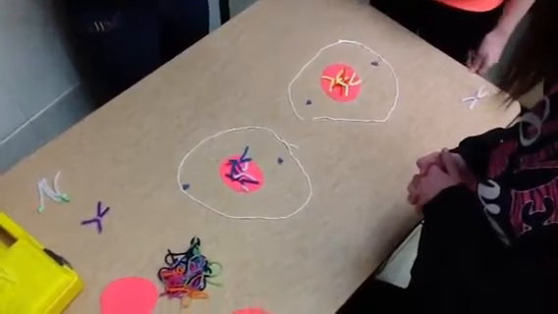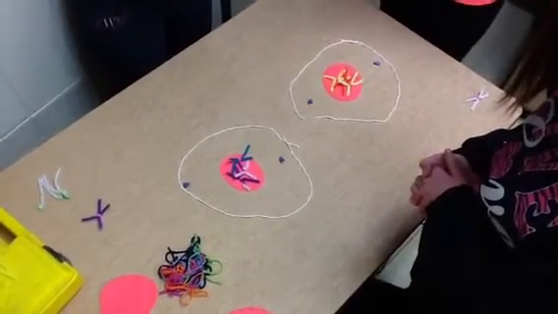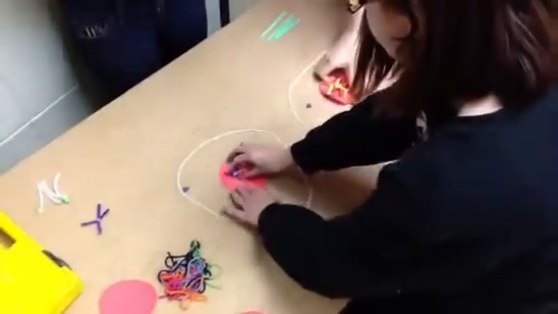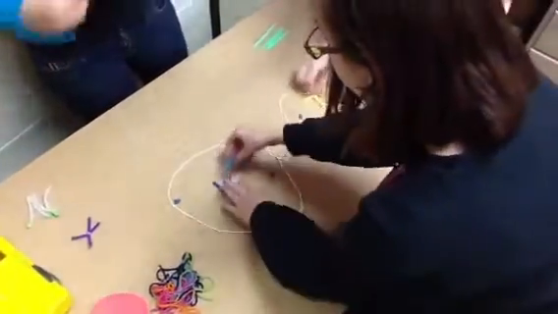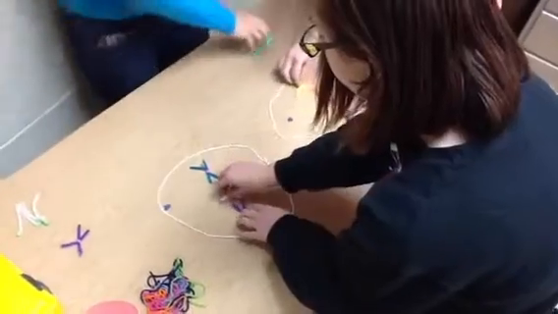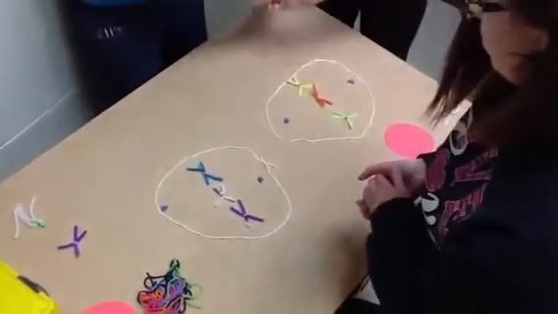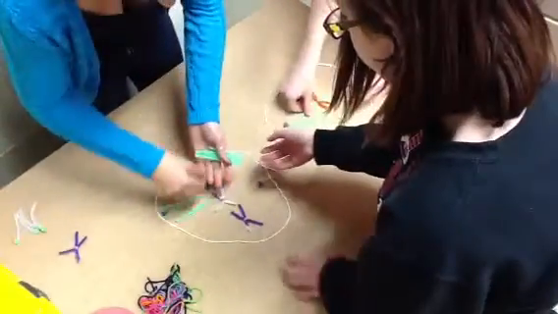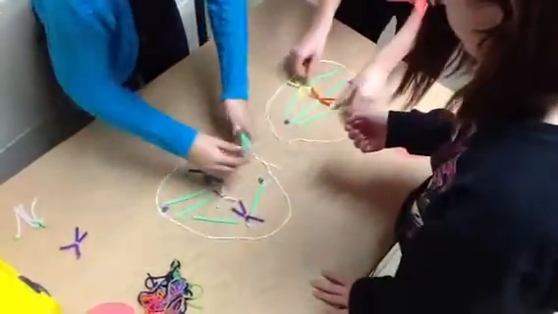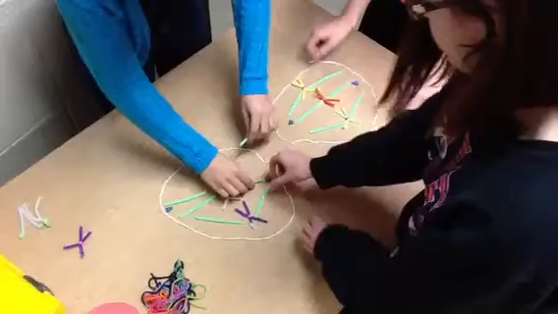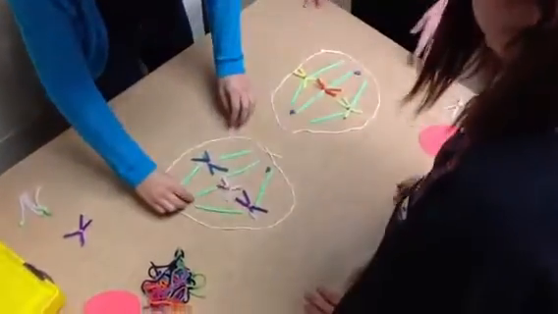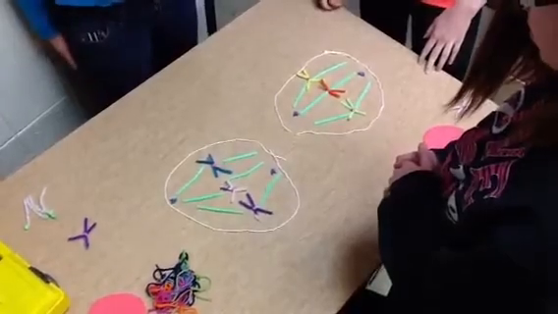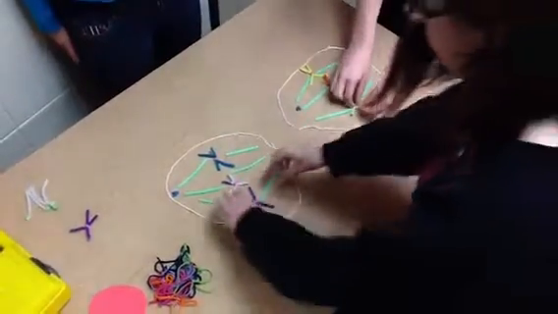In metaphase 2, the sister chromatids, tied together by centromeres, line up at the new metaphase plate within their cell. The spindle fibers attach to the centromeres. In anaphase 2, the spindle fibers separate the sister chromatids.